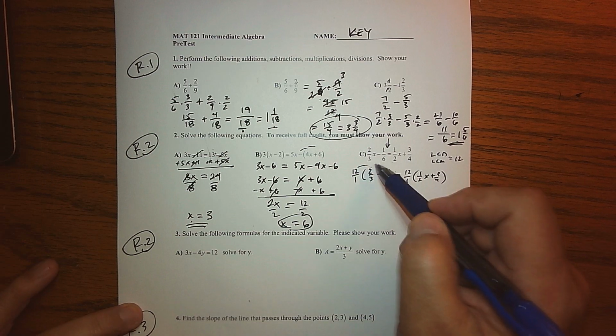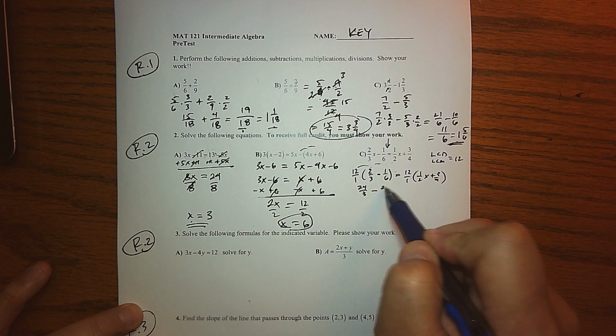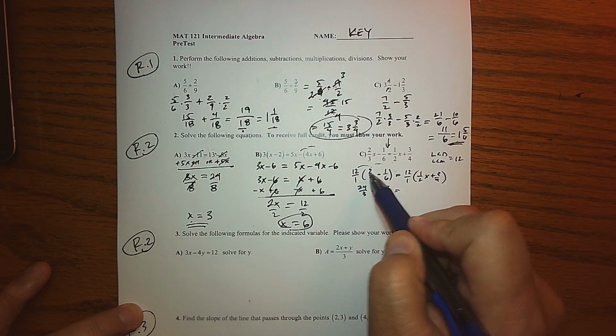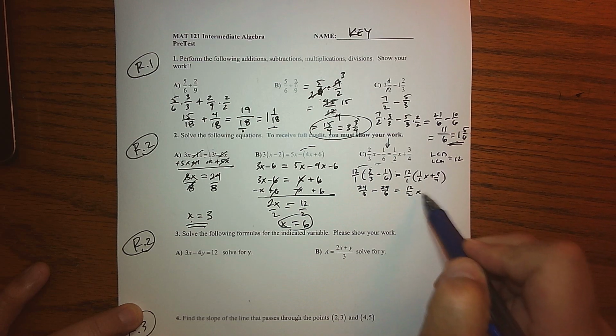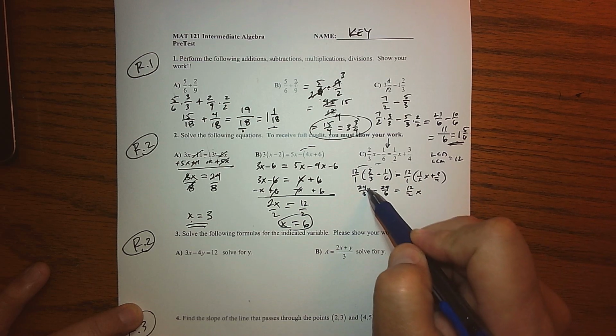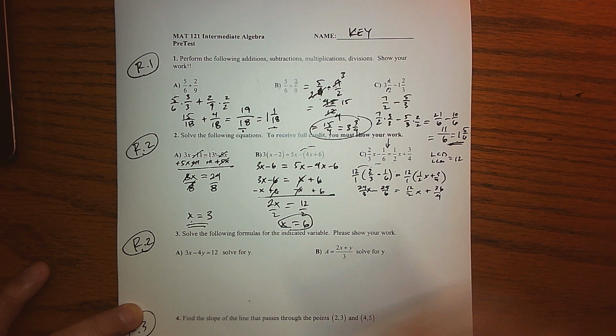Doing a distribution, right, this turns into 24 over 3. This turns into 24 over 6, right? We're just basically multiplying fractions. This turns into 12 over 2. Don't forget your x. Forgot my x over there. And then 12 times 3 is 36, all over 4.